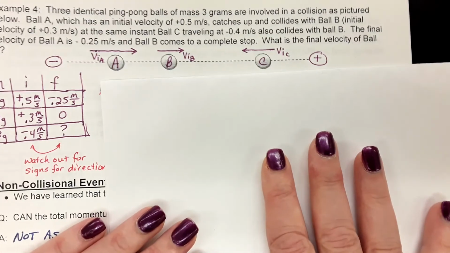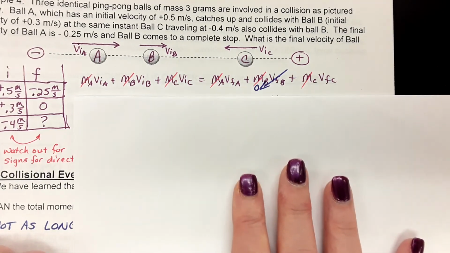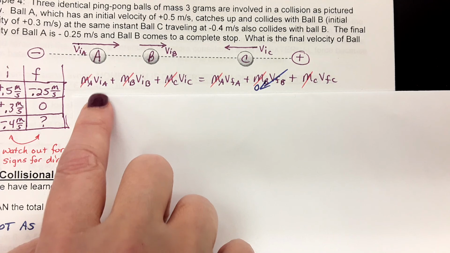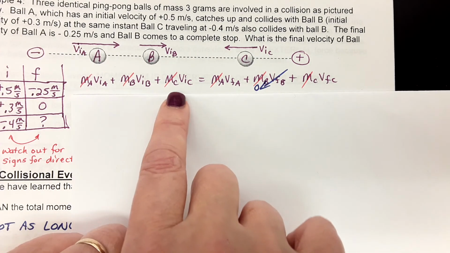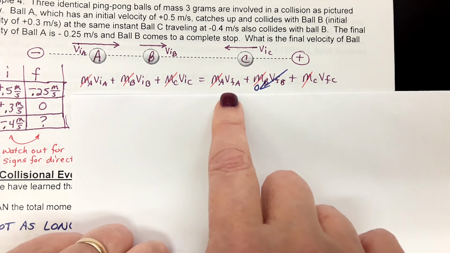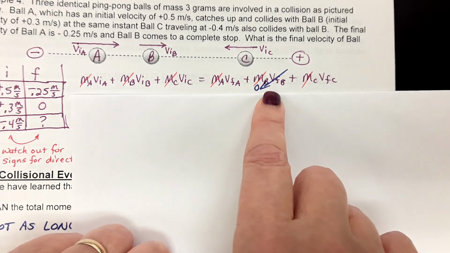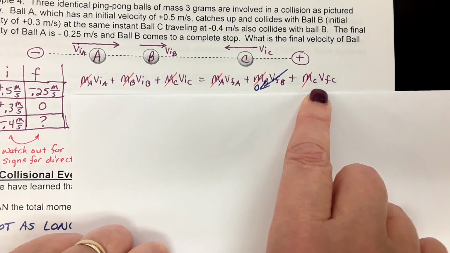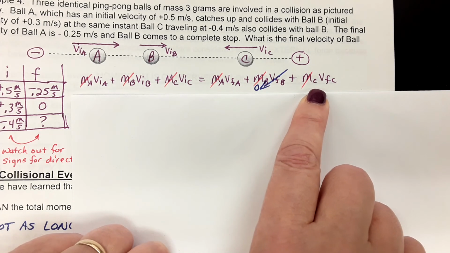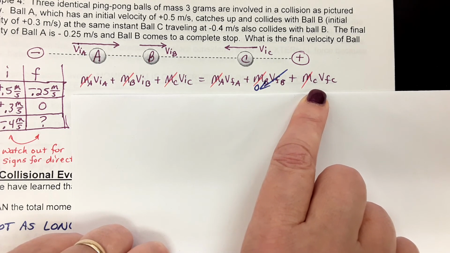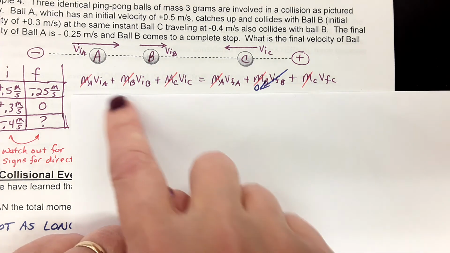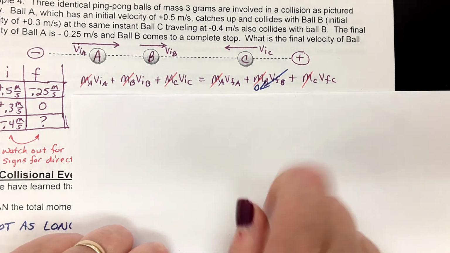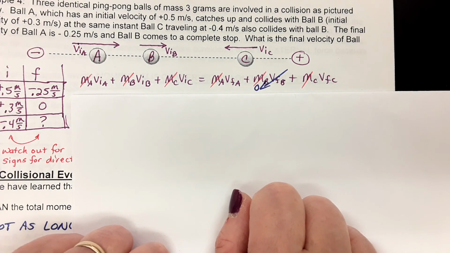So now we're going to set up the law of conservation of momentum. We have the initial momentum of ball A, the initial momentum of ball B, and the initial momentum of ball C. We have the final momentum of A, the final momentum of B, and the final momentum of C. In this particular instance, because they tell us the mass of all the balls are the same, they're identical balls, all of the masses cancel out because it's in every term.